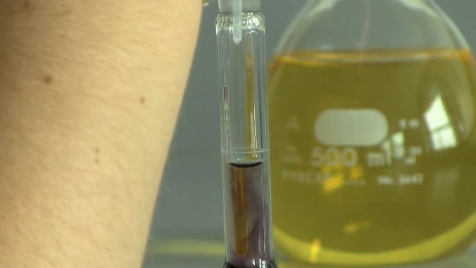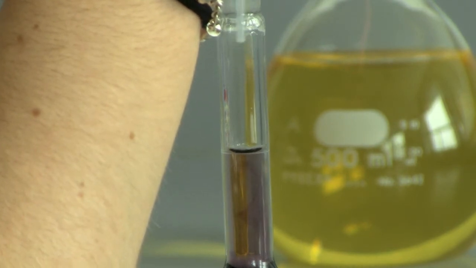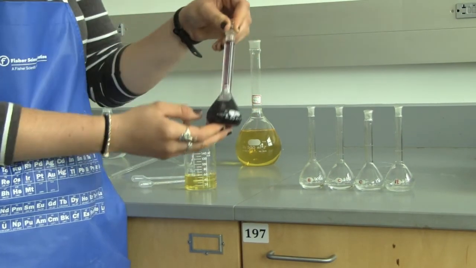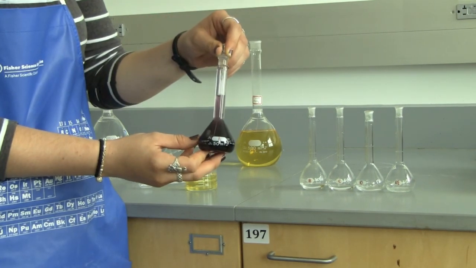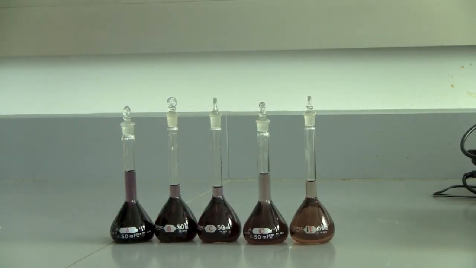Make sure when you are filling the volumetric flask to be as exact as possible when reading the meniscus. After you have accurately diluted the solutions with the iron 3 chloride, invert the flask with the cap on a few times to properly mix the solution. Be careful not to spill. This process will be repeated to form 5 solutions of different known concentrations of the dianion.